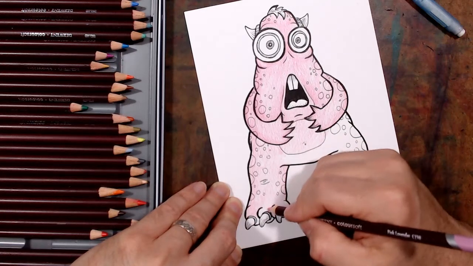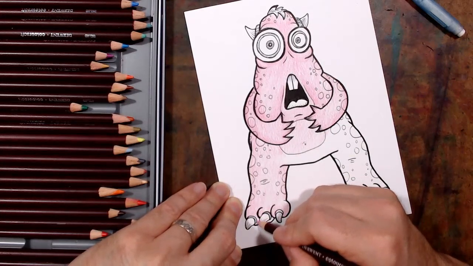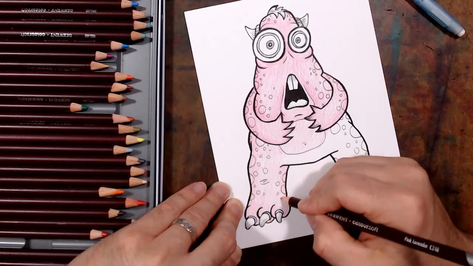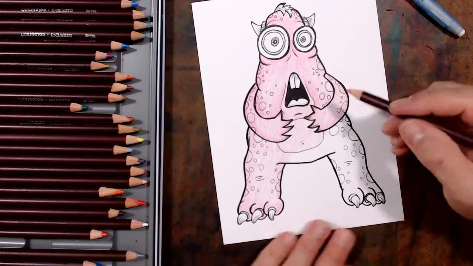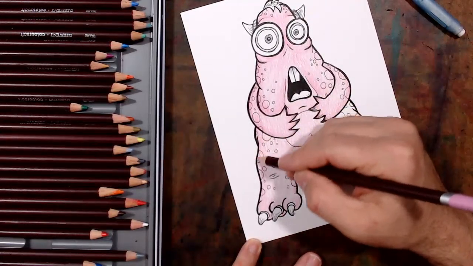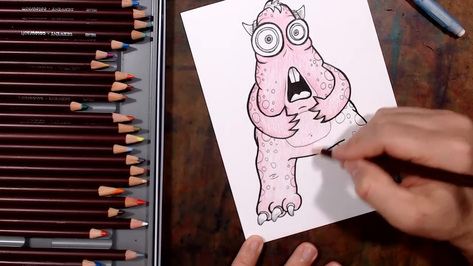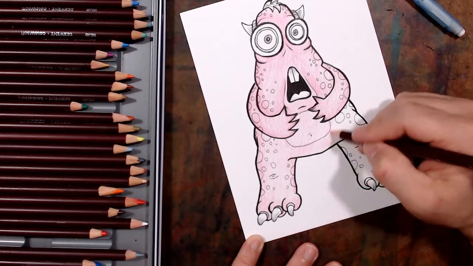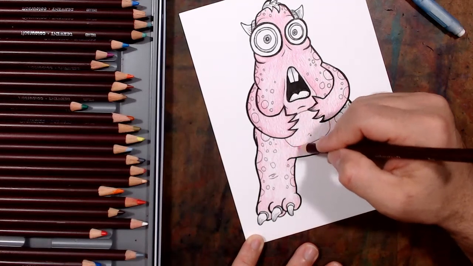I'm not going to do that with this monster, partly because I just don't have the time. And the other reason is I just don't have the patience. So I'm just going to quickly add some color to him. And I think back, I mentioned it earlier about maybe making coloring pages from these pen drawings. Thinking back to how popular adult coloring books were several years ago. I don't know if they're still, I don't think they're as popular.